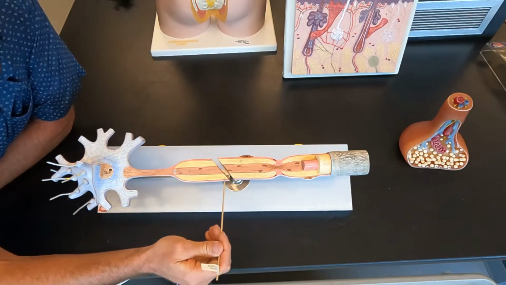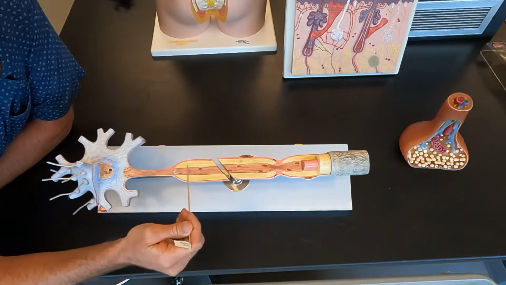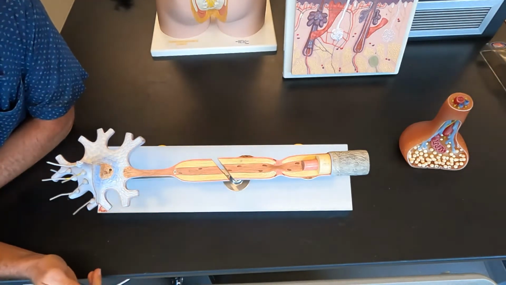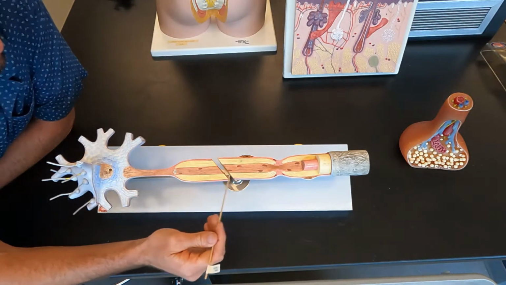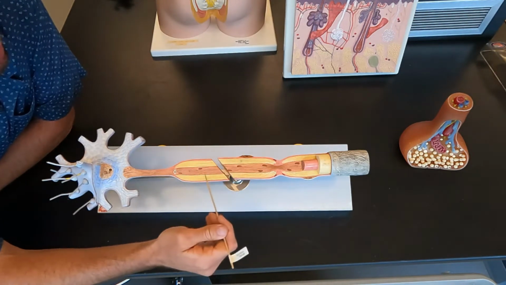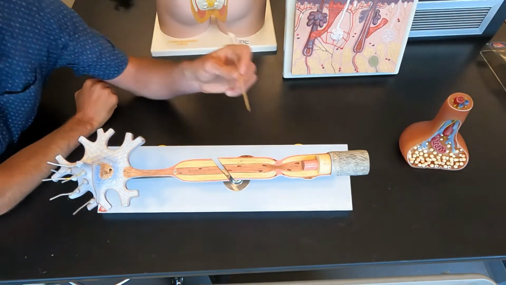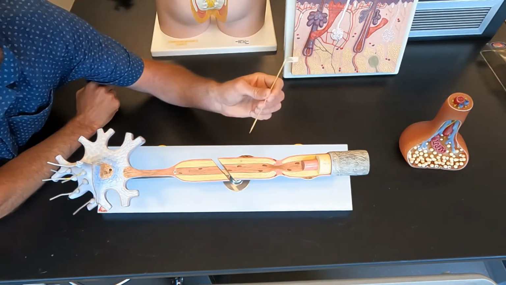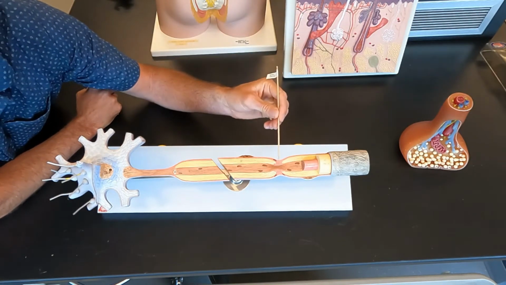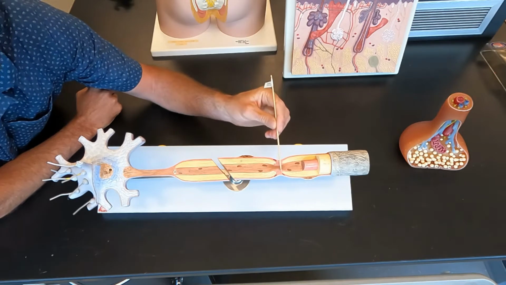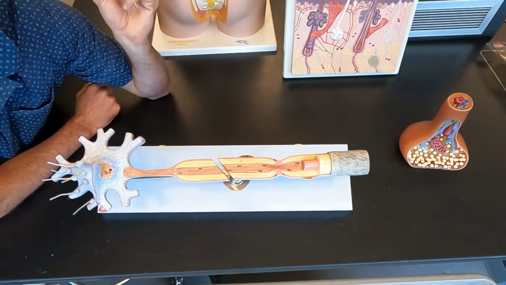And then the axons are surrounded by these fatty sheaths. Not all the time, but in a lot of neurons, they're surrounded by these fatty sheaths. And what do we call these fatty sheaths? Those are myelin sheaths. So here's a myelin sheath. There's a myelin sheath. And then the gaps in between these myelin sheaths, this is one right here, but they're all along the neuron in between these myelin sheaths. These gaps are called the nodes of Ranvier.